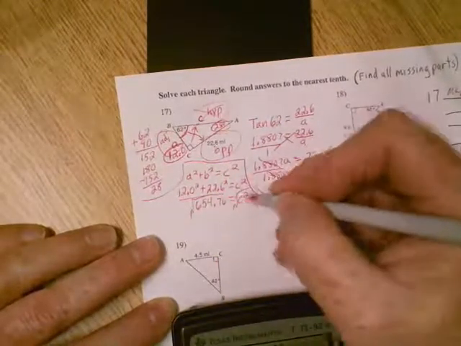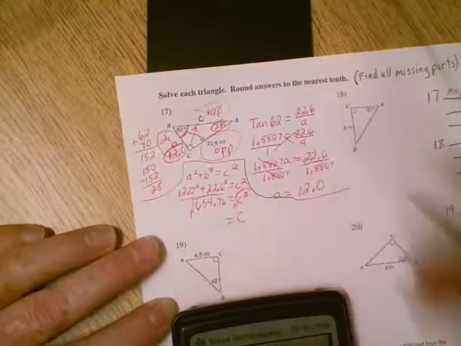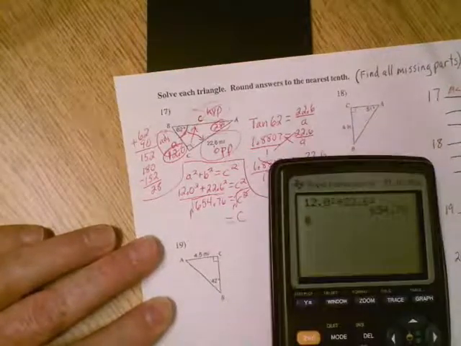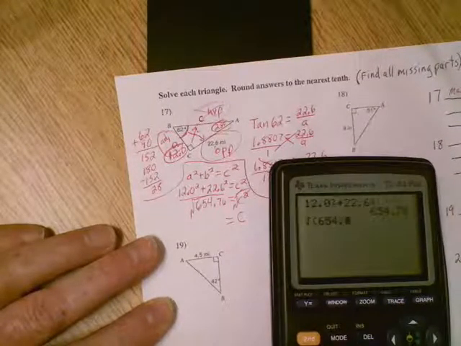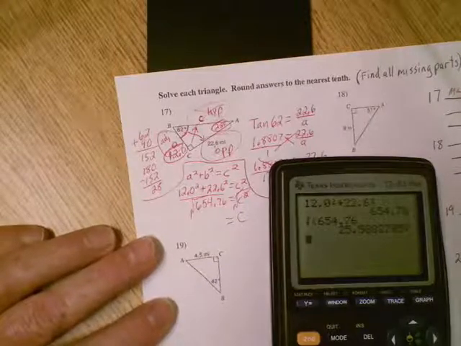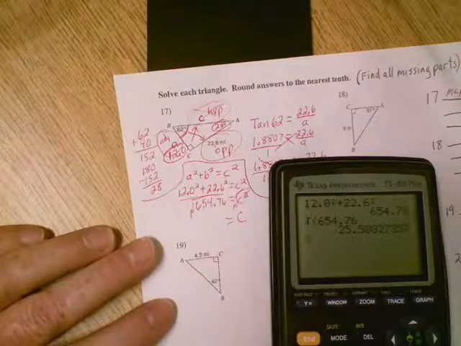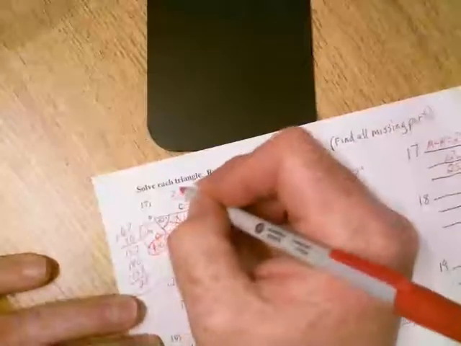The square root and the little 2 cancel out, so it's just going to end up being c. So all I really have to do is take the square root of that 654.76, and I end up with about 25.6. So that hypotenuse over there we're saying is 25.6.